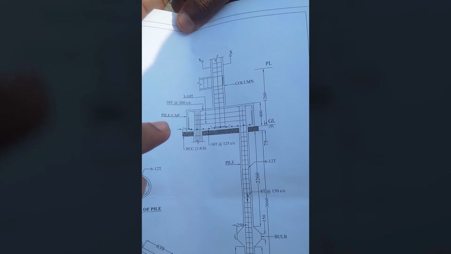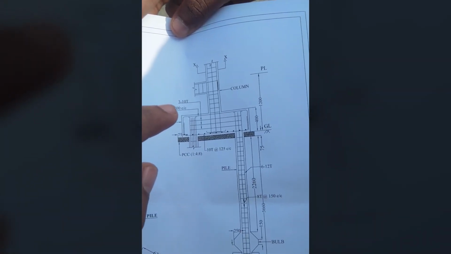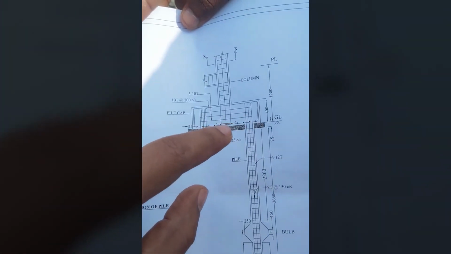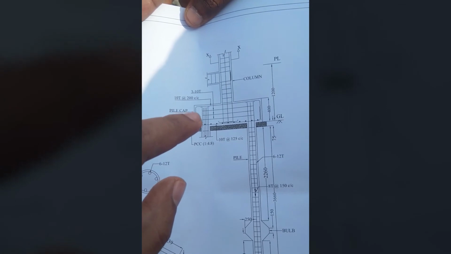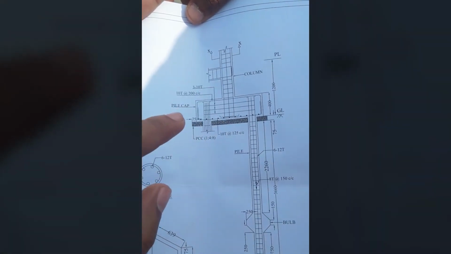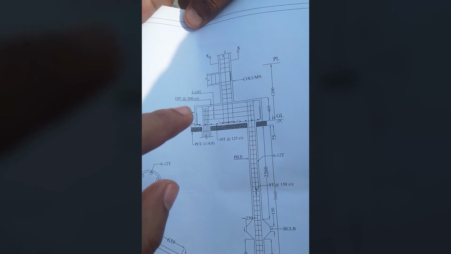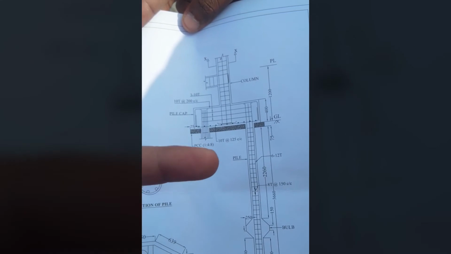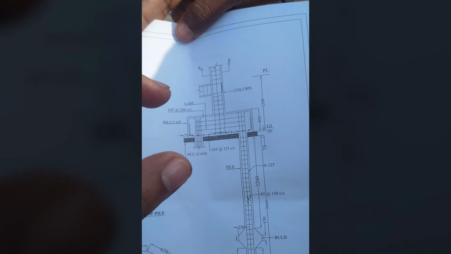So this is the pile cap, and here also for tying we have a reinforcement of 10 mm which will tie all the 3 piles together. So 3 numbers of these 10 mm bars are provided to tie all the 3 piles together. And at the top also, we have a bar of 10 mm which will be placed at a center to center distance of 200 mm. The distance between the plinth level and the bottom of the pile cap is 1.2 meter or 1200 mm, and the depth of the pile cap is 400 mm.